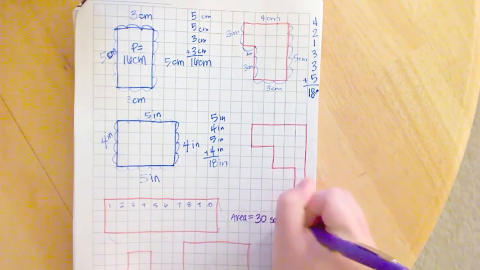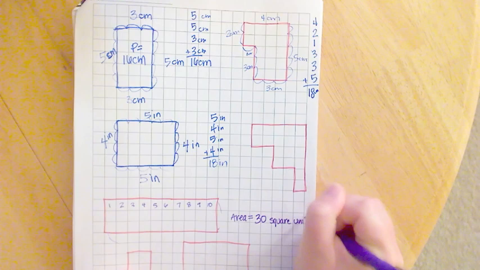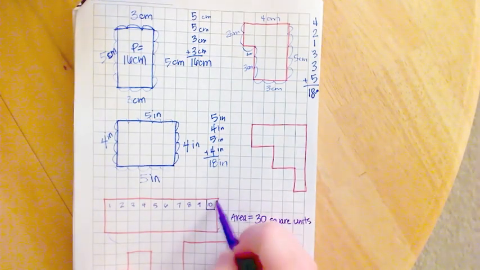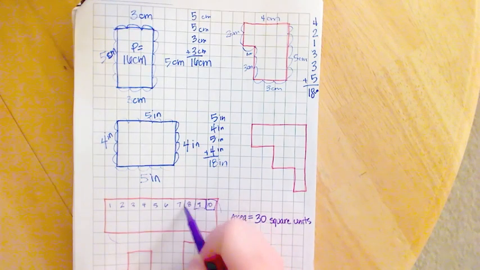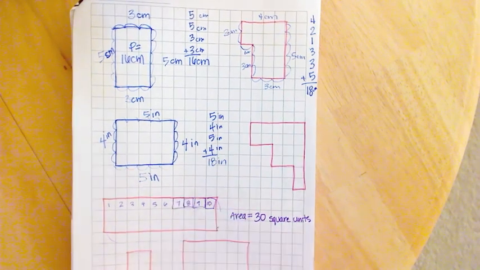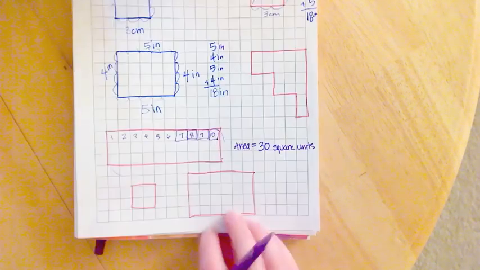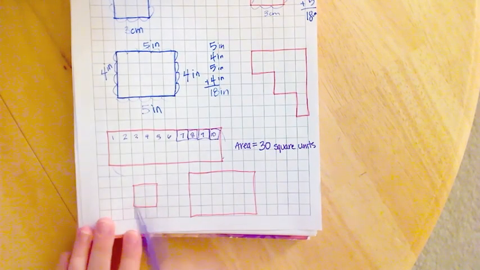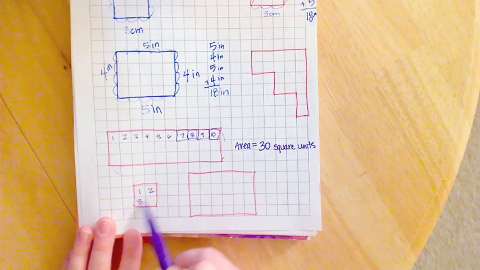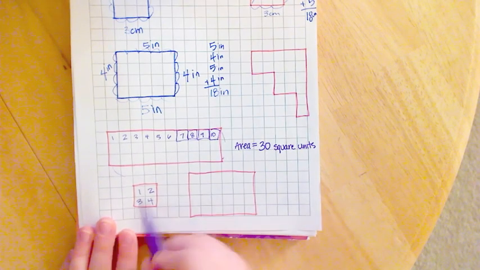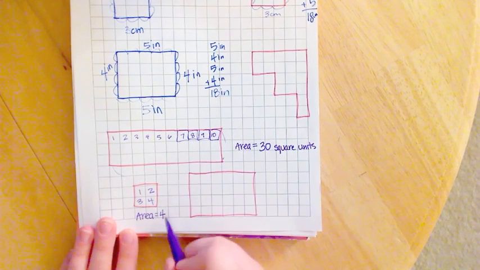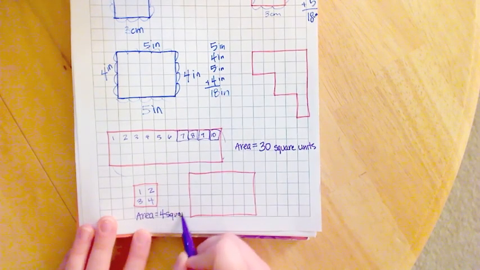square units because we are counting the squares on the inside. And there are 30 squares, so we call it 30 square units. Now, if I was to come down here, what is the area of this one? How many squares on the inside? 1, 2, 3, 4. The area equals 4 square units.